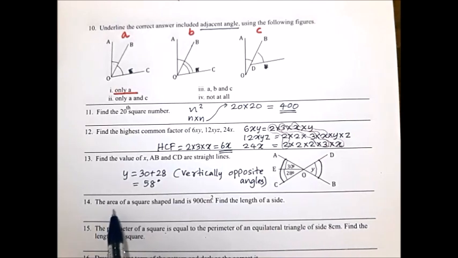Fourteenth one, area of a square shaped land is 900 square centimeter. Find the length of a side. When area is given, to find the length of a side, you have to take the square root of the area. So what is the square root of 900? You can obtain 900 by multiplying 30 by 30. So square root of 900 is 30. Length of a side is 30 centimeter.